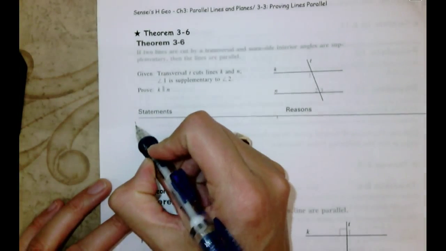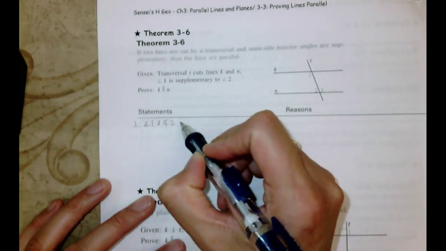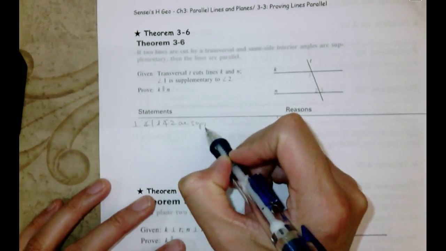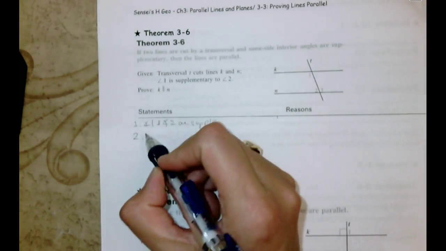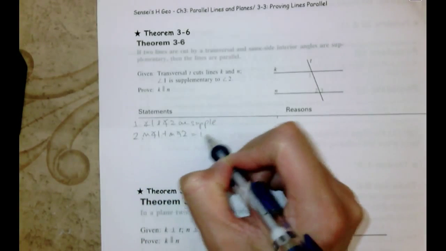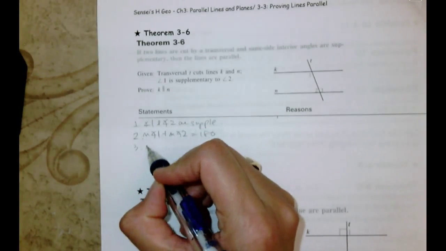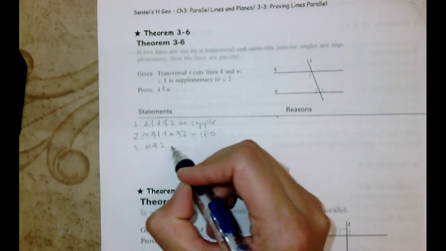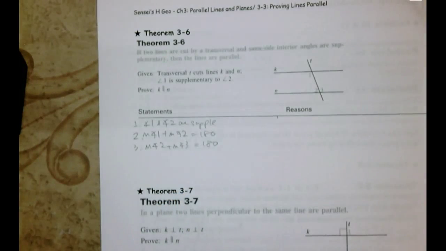Line 1: angle 1 and angle 2 are supplementary. Number 2: measure of angle 1 plus measure of angle 2 equals 180. Number 3: measure of angle 2 plus measure of angle 3 equals 180.